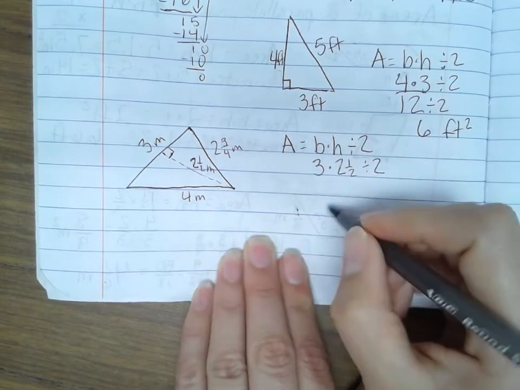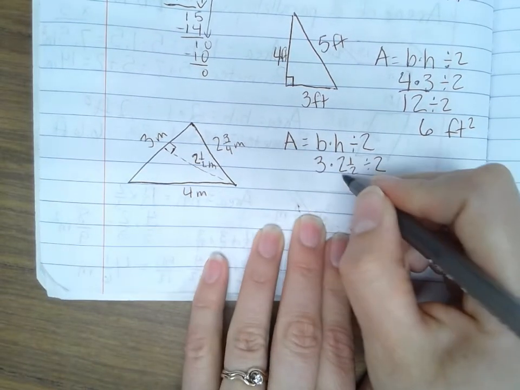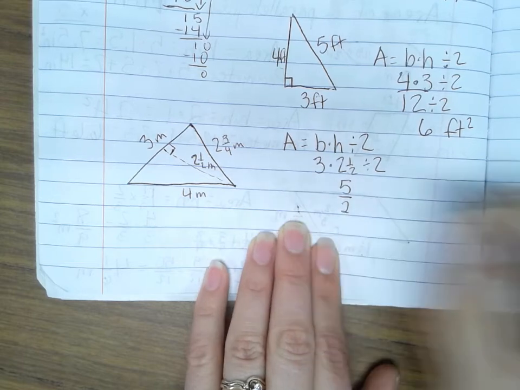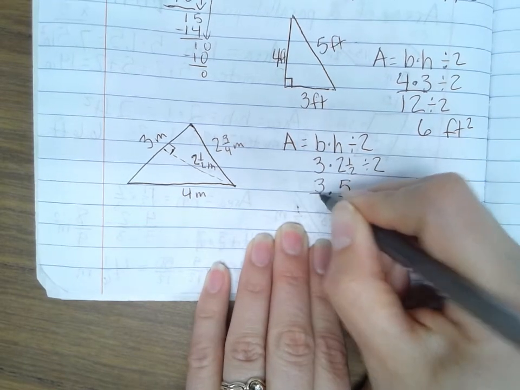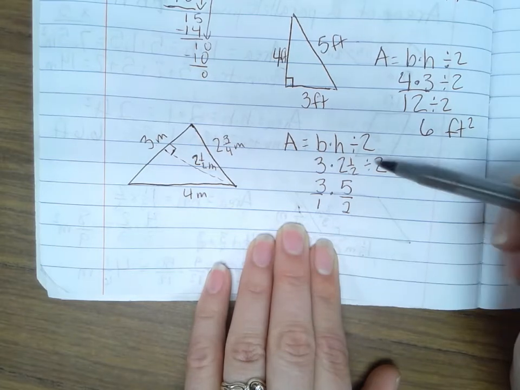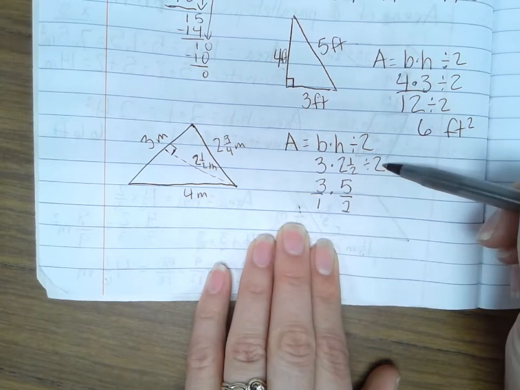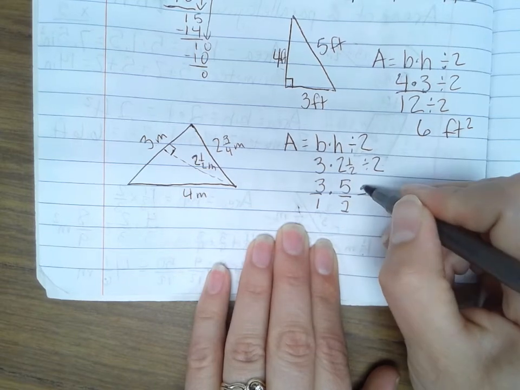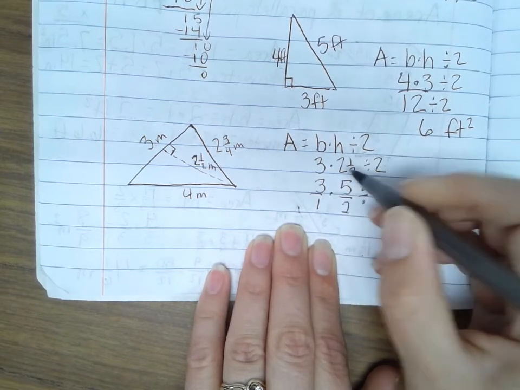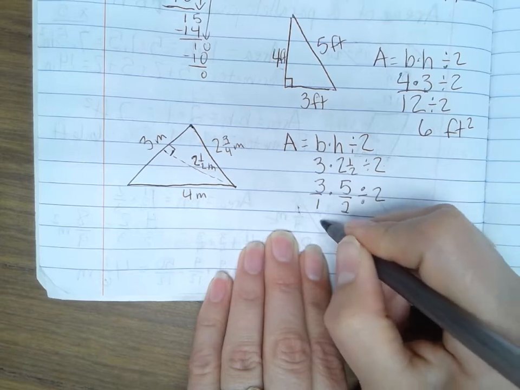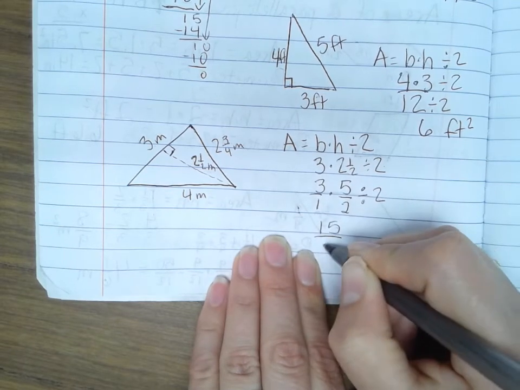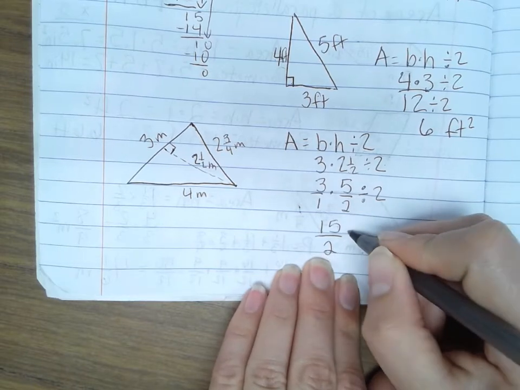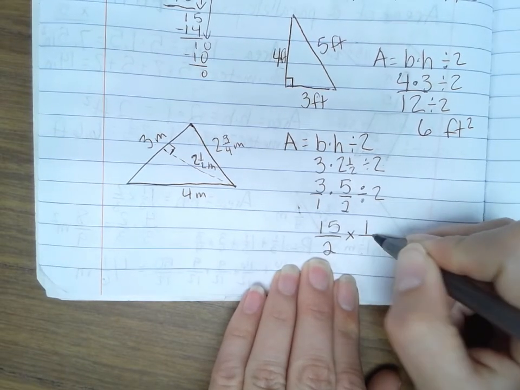So 3 times 2.5, well, I'm going to turn that into an improper fraction. This would be 5/2 times 3/1. Okay, watch what I'm doing. Here, I can't cross cancel anything, so I'm going to end up with 15/2. Now I'm dividing that by 2, so I'm going to keep the first, flip the second, change the sign.